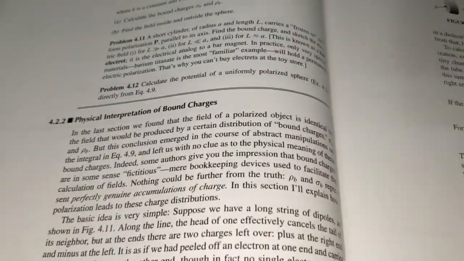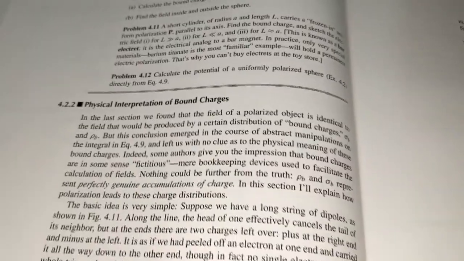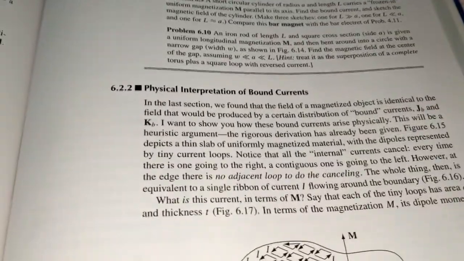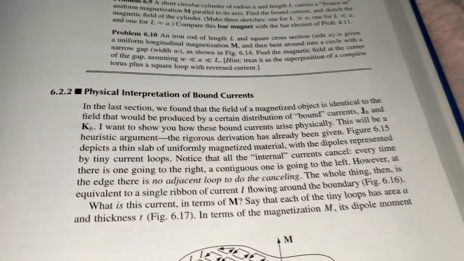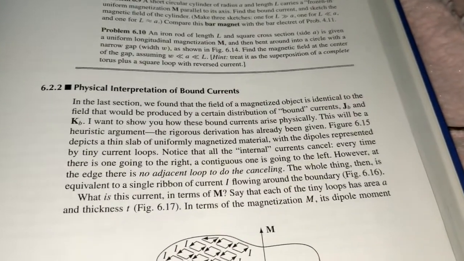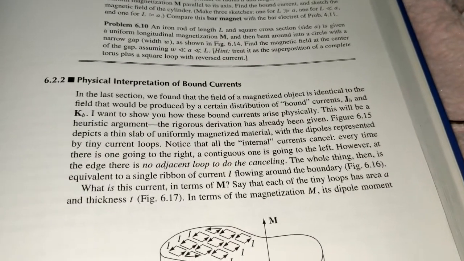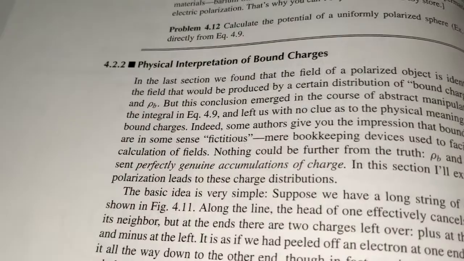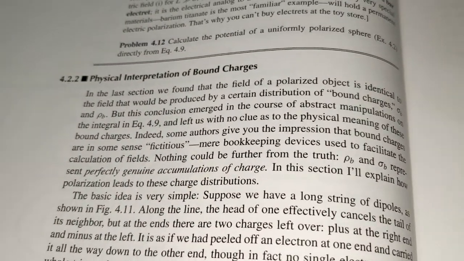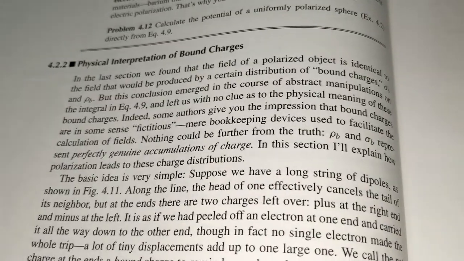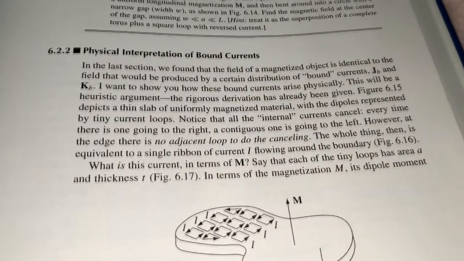I have always admired Griffiths in his savviness when writing this book, because he's got sections where he literally copy, pasted, and modified. So like physical interpretation of bound charges, flip over 100 pages to the right, physical interpretation of bound currents. First sentence, in the last section we found that the field of a magnetized object is identical to the field that would be produced by a certain distribution of bound currents. And then back here he said, in the last section we found that the field of a polarized object is identical to the field that would be produced by a certain distribution of bound charges. And so he's literally using the same wording, he's just subbing out electric charges for magnetic currents.